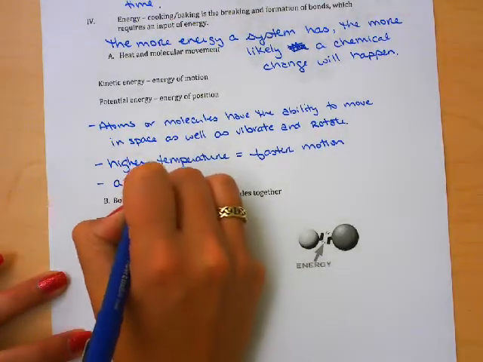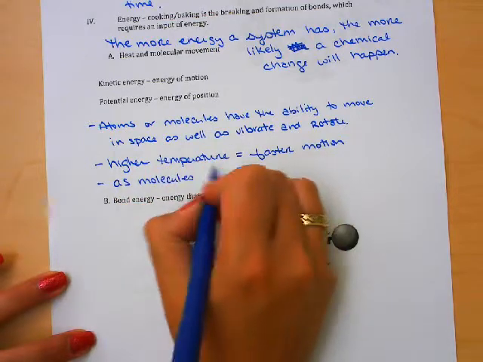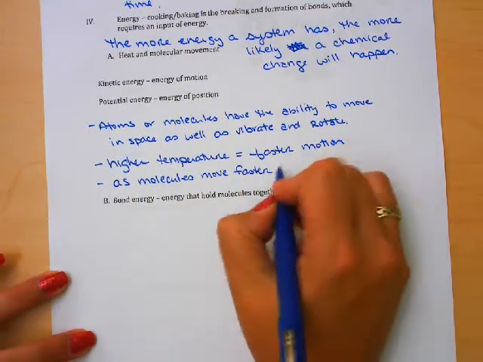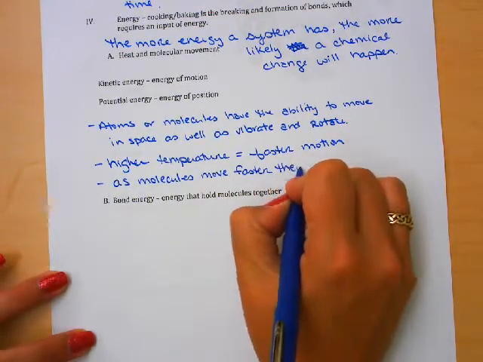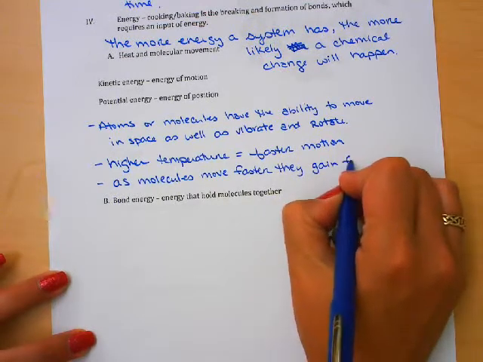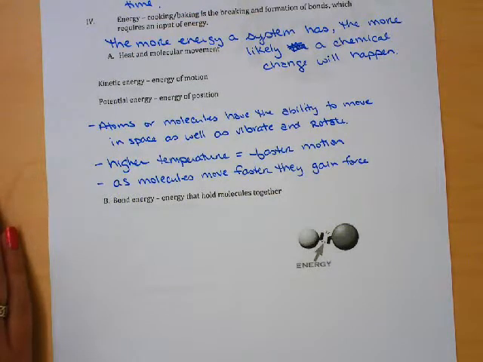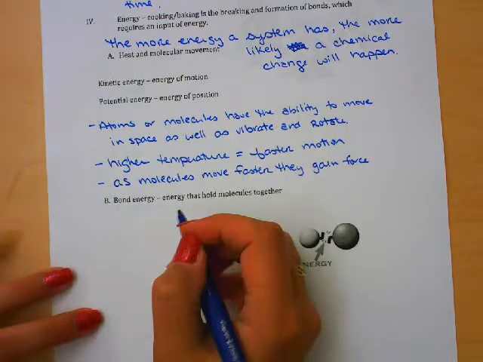Now, as molecules move faster, otherwise known as getting hotter, as you move faster, you gain some sort of force. Imagine you're driving a car, and your car is going 20 and it hits a brick wall, mostly smushed. If you hit a brick wall at like 200 miles an hour, you'll probably break through it. So the more energy, the more motion you have, the more force you have along with your motion.